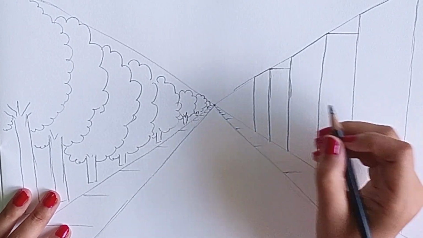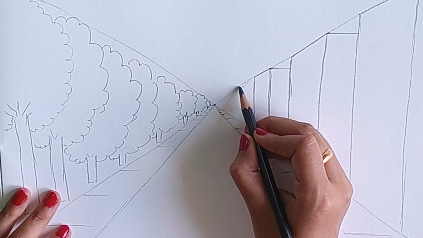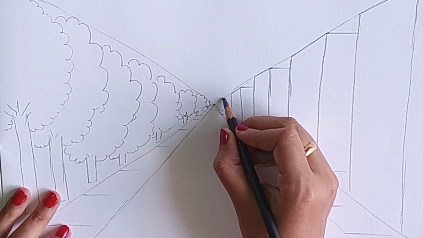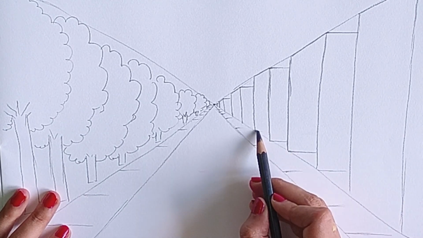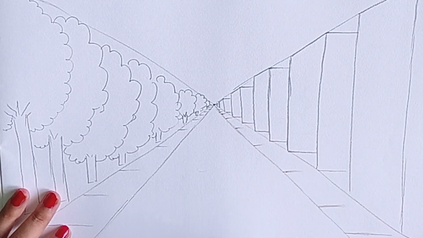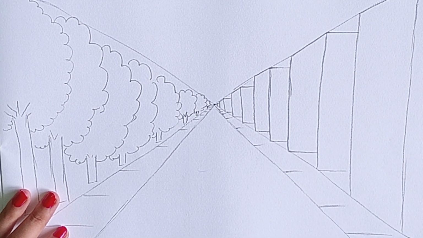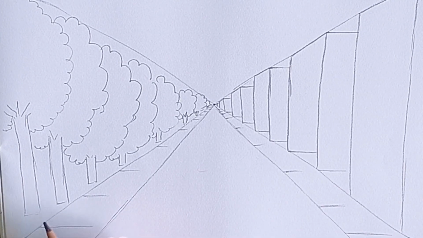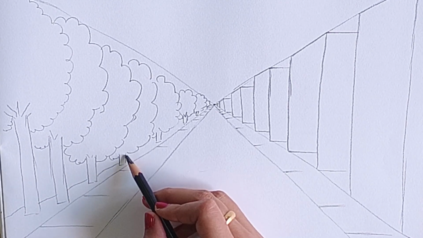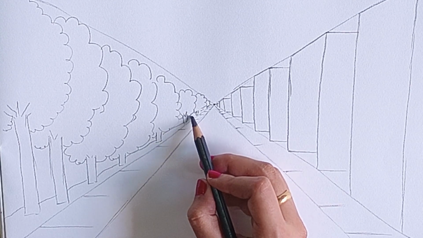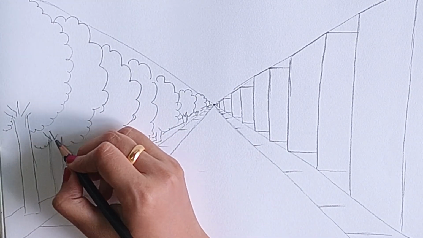So I'm gonna keep making buildings up till this point. Make again. Okay, I'm gonna make a river. Just a small one, just go through it in the river. I will define this later.